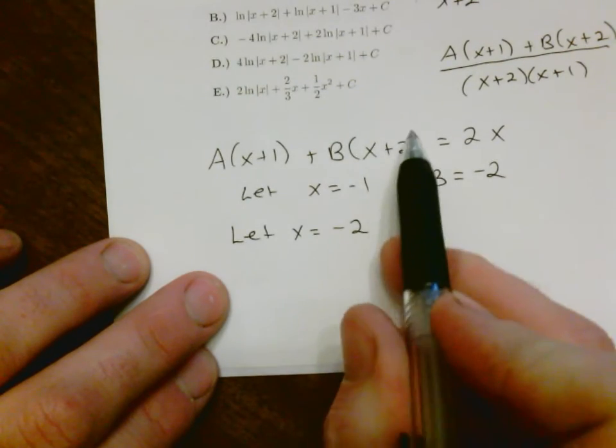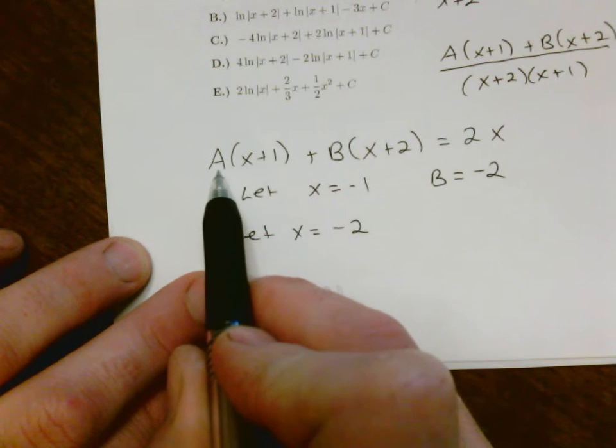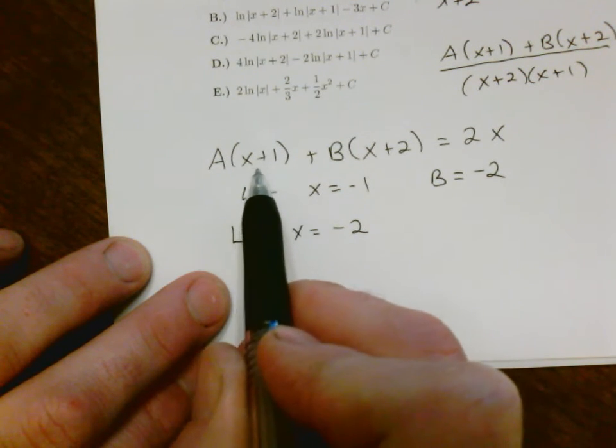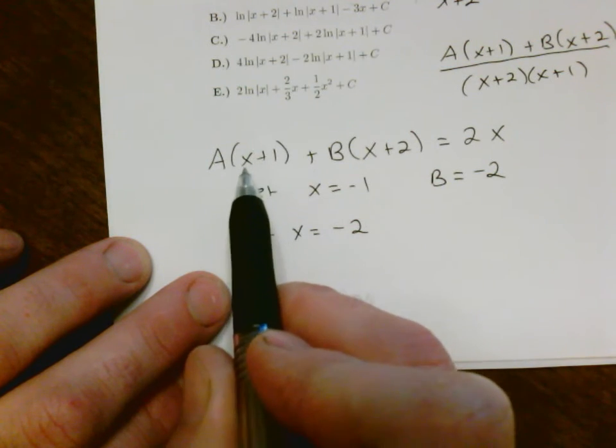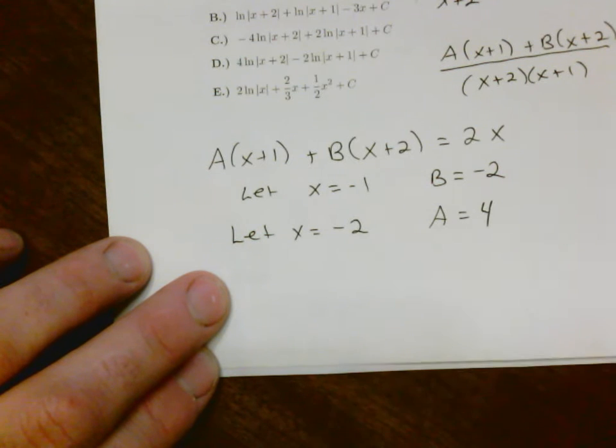So when x equals negative 2, this goes away. This is going to be negative 4, and I have a times negative 2 plus 1, which is negative 1. So this is negative a. Negative a is equal to negative 4, so a is equal to 4.